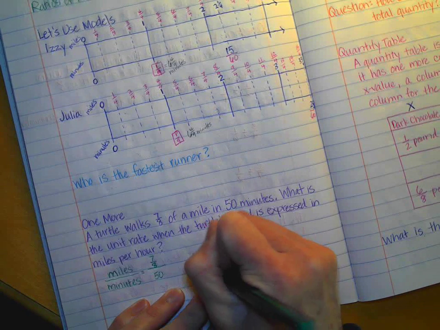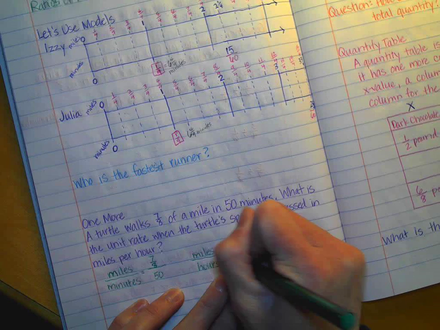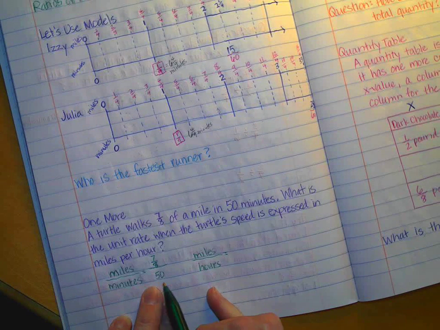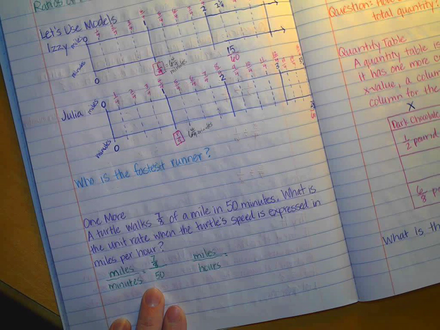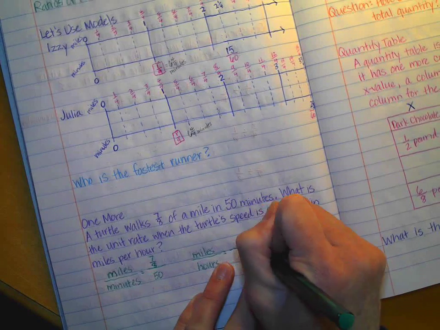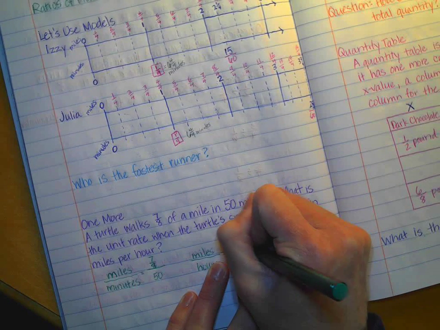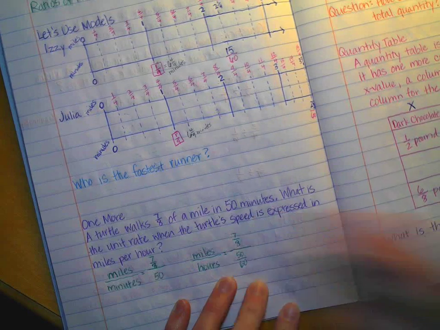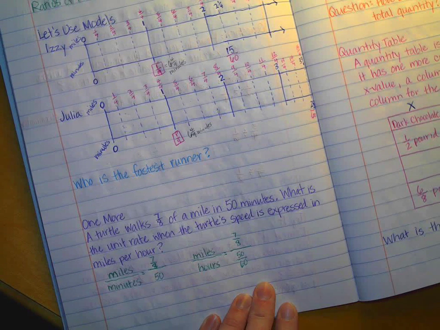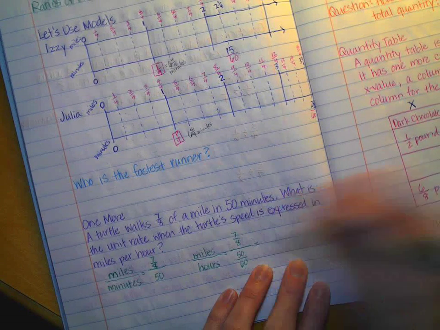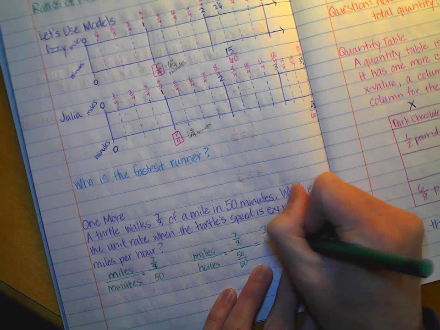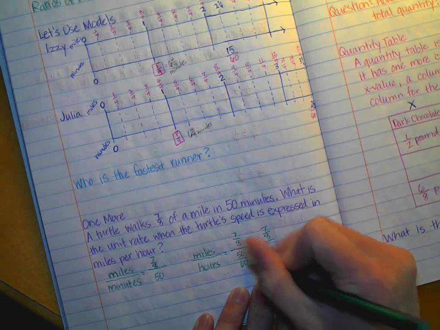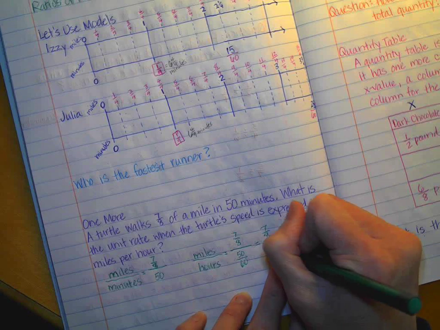And here's my question. If you only have 50 minutes out of an hour, what does that mean? You have 50/60ths, right? So in order to do this, we have to say 7/8 of a mile in 50/60ths of an hour. Everybody with me? So now we're going to do this one more time. 7/8 of a mile, and we're going to divide both of these by 10, and when you do that, you get 5/6 of an hour.